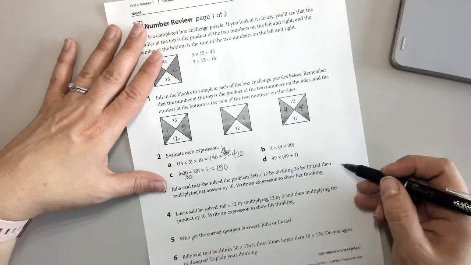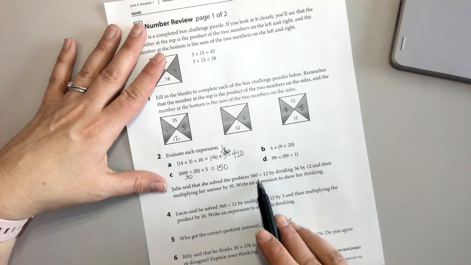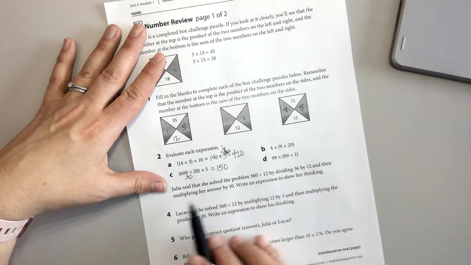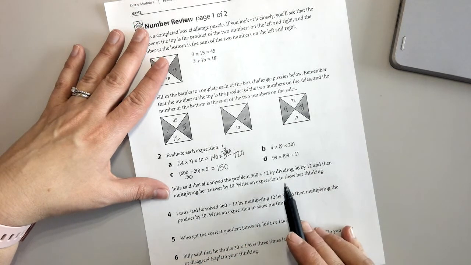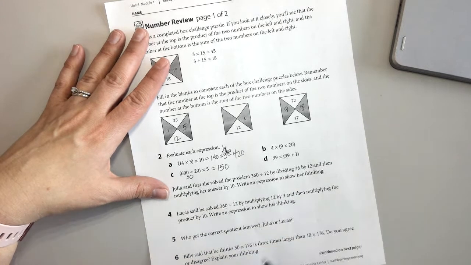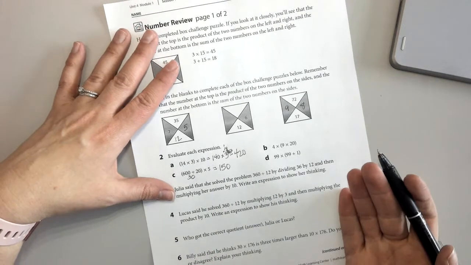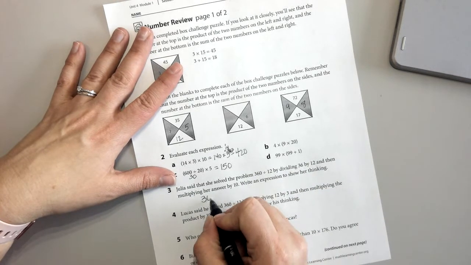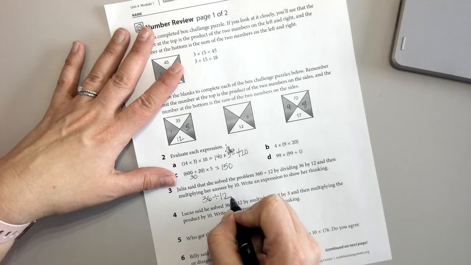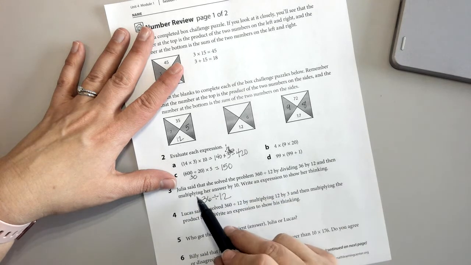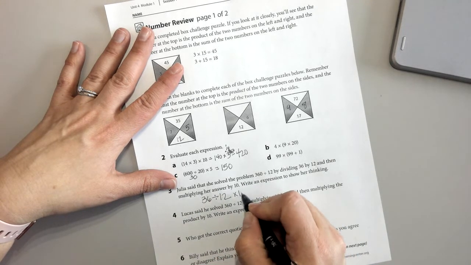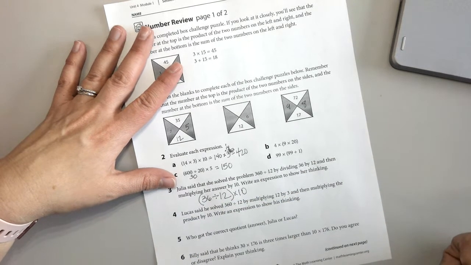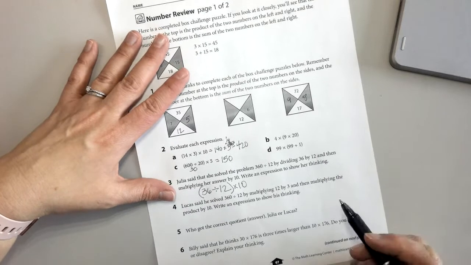Number 3 says, Julia said that she solved the problem 360 divided by 12 by dividing 36 by 12 and then multiplying her answer by 10. Write an expression to show her thinking. Again, expression is just the problem, how it's written out. So she said she divided 36 by 12, so 36 divided by 12, multiplied her answer by 10, times 10. Now I'm going to put parentheses around that as well. You don't have to. It would work out okay without them.